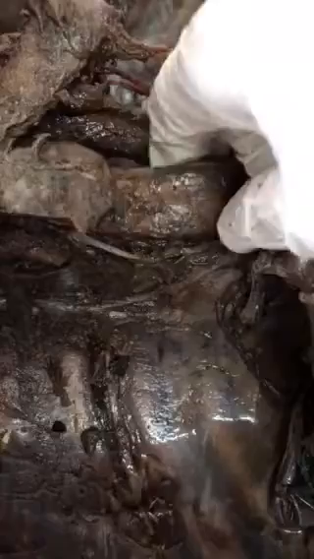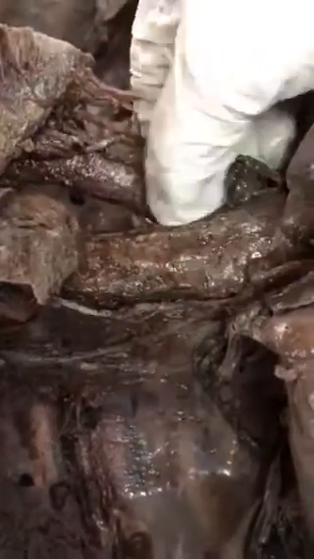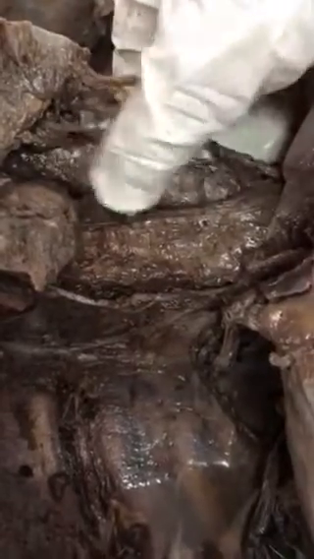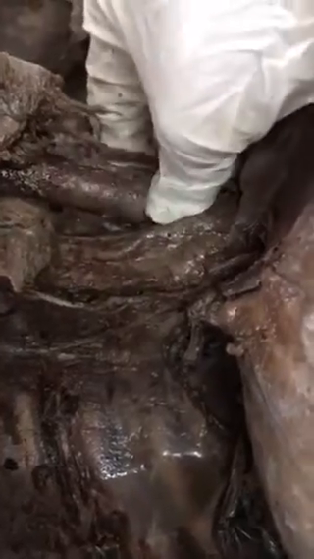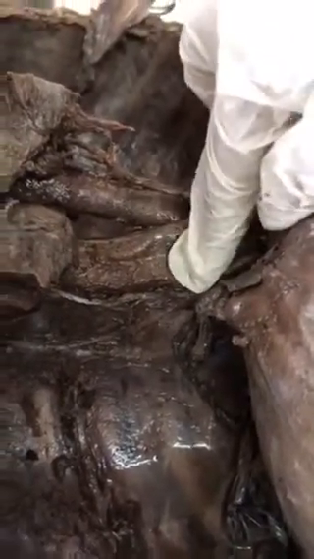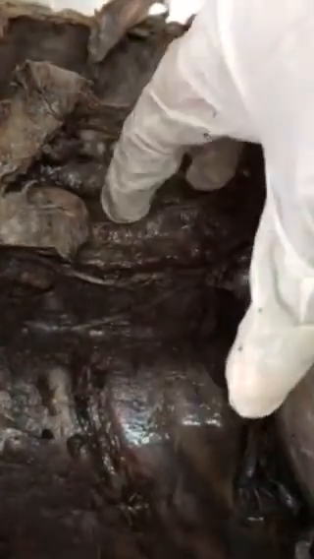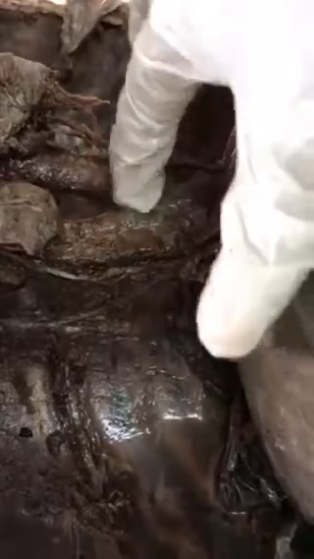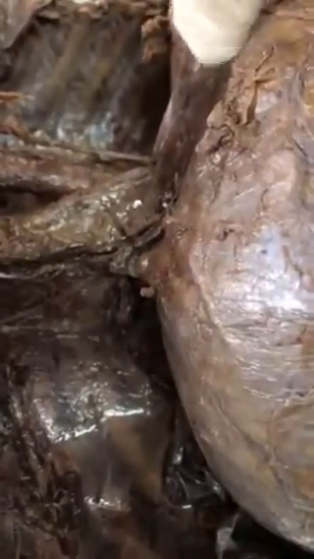And then the upper margin and lower margin of the esophagus are supplied by the esophageal branches. Esophageal branches of which artery is nearby? The descending thoracic aorta. So it gets its supply from the esophageal branches of this artery. And then the veins are the esophageal veins. The upper esophageal veins will be draining into the azygos vein, and the hemiazygos on this side. The lower esophageal veins will be going down towards the stomach.